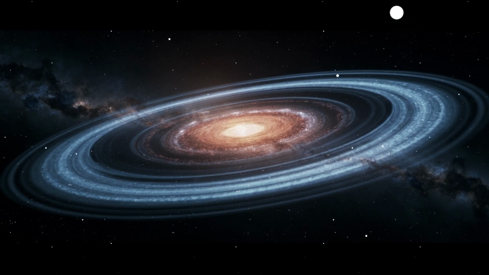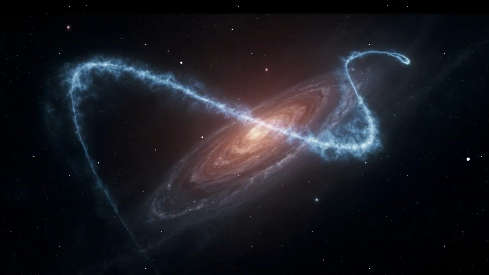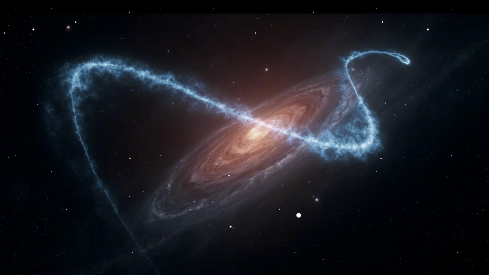Globular clusters, on the other hand, are much older and more tightly bound. They contain hundreds of thousands of stars packed into spherical shapes that can span more than 100 light-years across. These clusters orbit the galactic center in the outer halo, far from the disk where new stars are born.